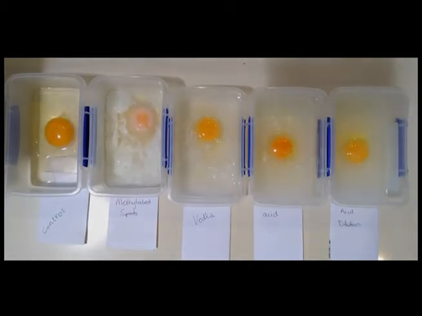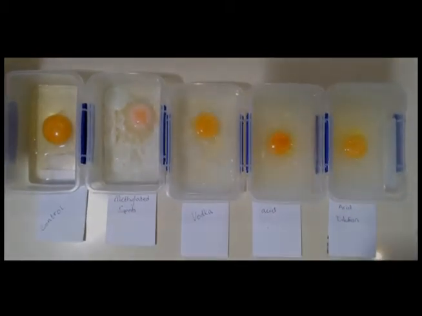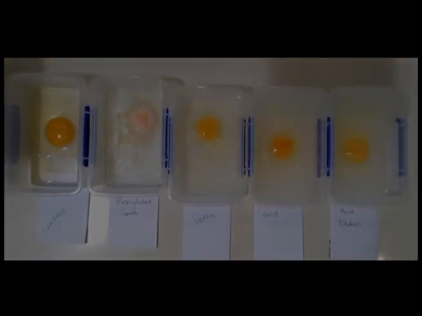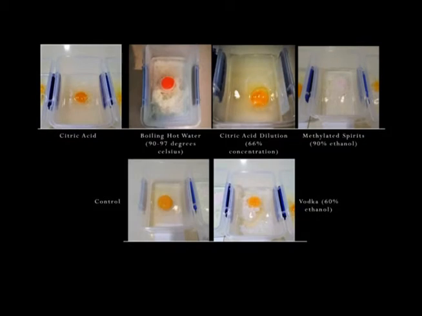The experiment has shown the effectiveness of various substances upon protein denaturation. The order of the effectiveness of these agents are 90% ethanol, boiling hot water, 40% ethanol, citric acid, and finally 66% citric acid dilution in the order of most effective to least effective. These were tested against a suitable control for the experiment, which ensured that no exterior factors were influencing the denaturation of the egg proteins. The pathways in various molecules which take place in both the physical and chemical changes in the various denaturation processes are the factors which determine the effectiveness of these substances.